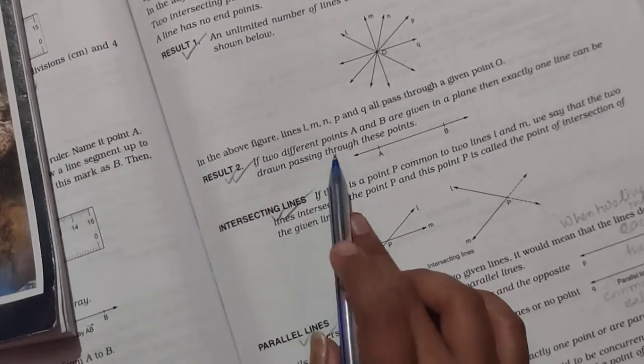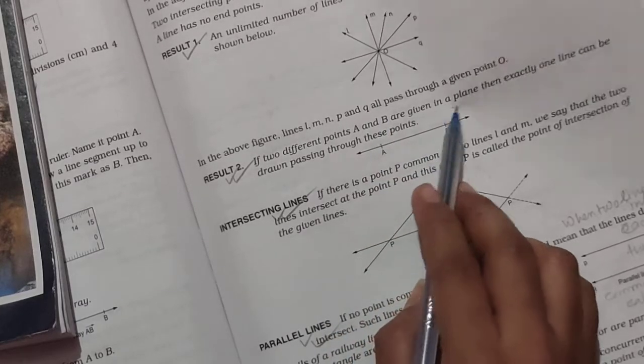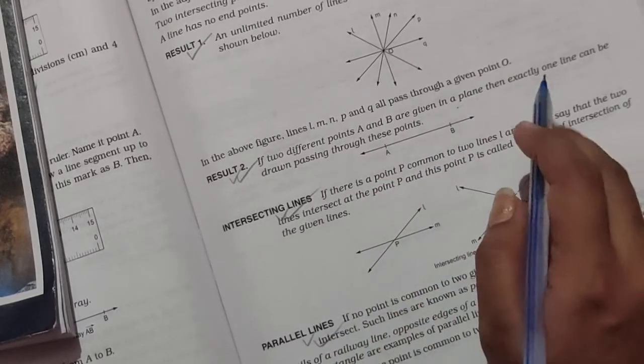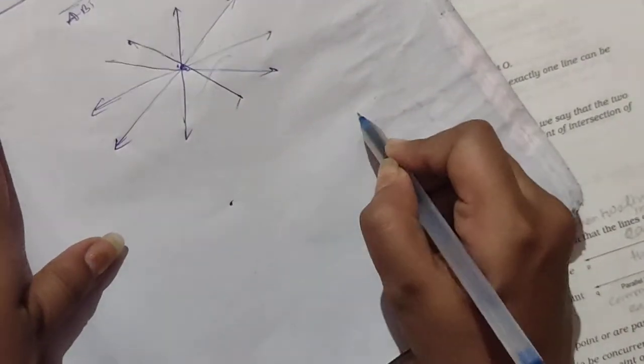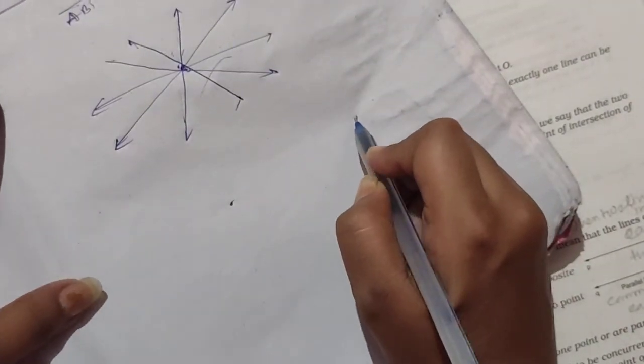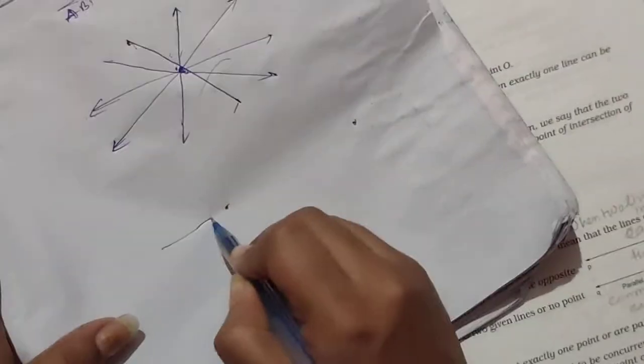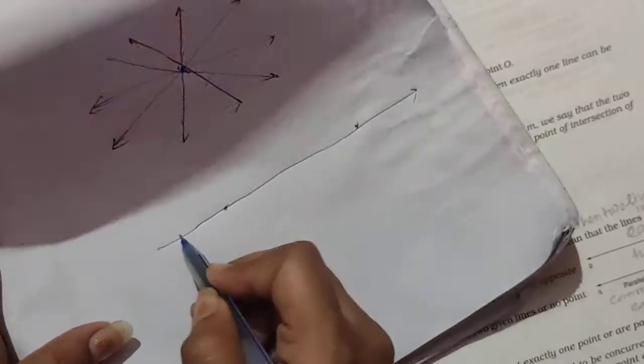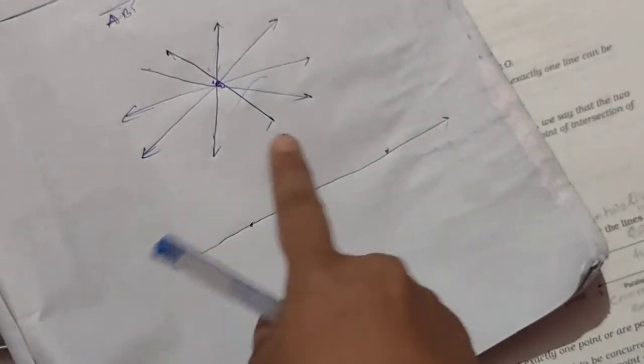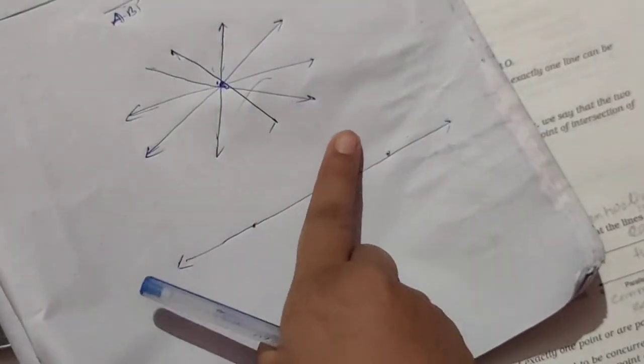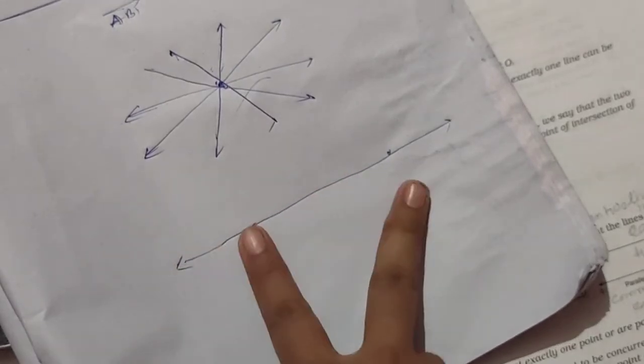The next property is: if two different points A and B are given in a plane, exactly one line can be drawn. Suppose I put two points here. How many lines can be drawn passing through these two points? One line. So passing through one point, an infinite number of lines can be drawn. Passing through two points, one line can be drawn.